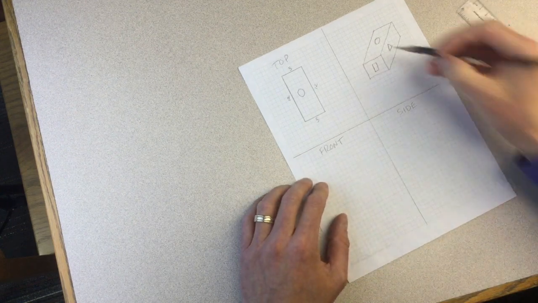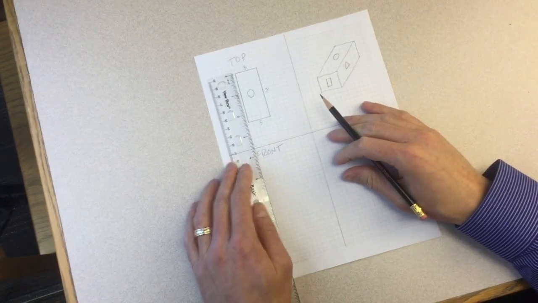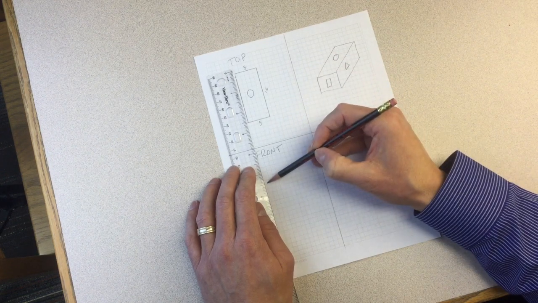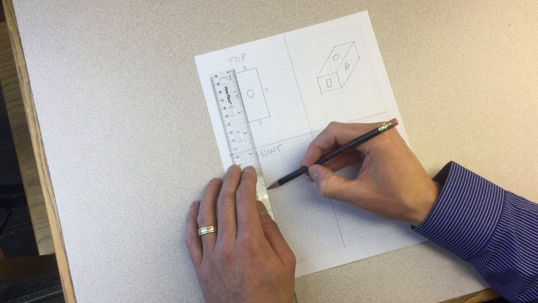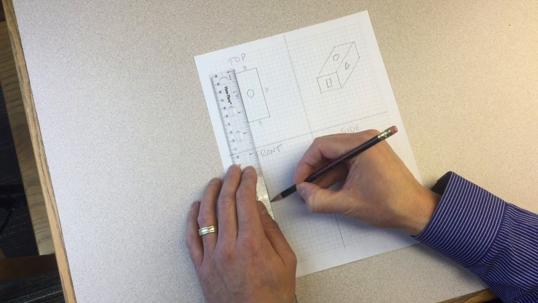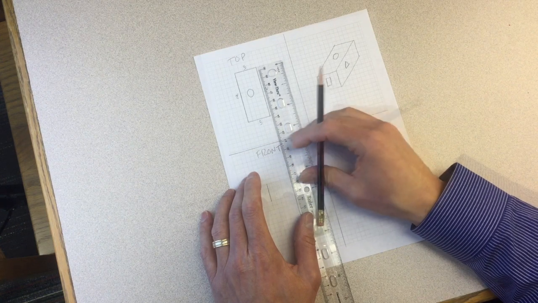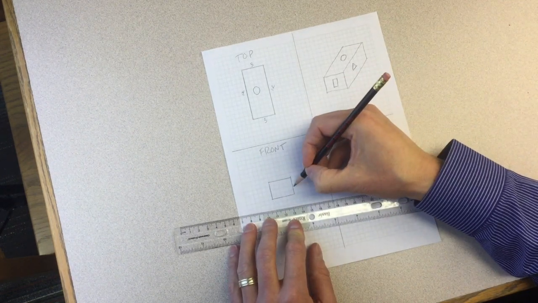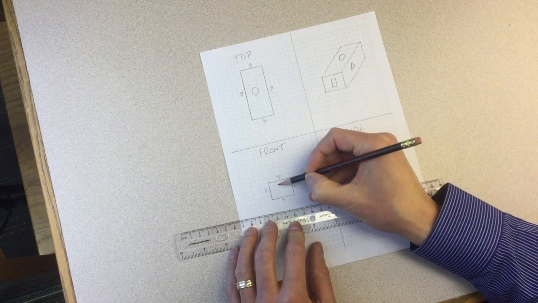Okay, the front view is only going to be this side, and it has to line up exactly with where the top edge of that side is right here. Okay, so that's the top edge. So it's going to be here, and it's going to be 4 squares tall. 1, 2, 3, 4, like that. And 5 over. 2, 3, 4, 5. And we have a rectangle on the front.